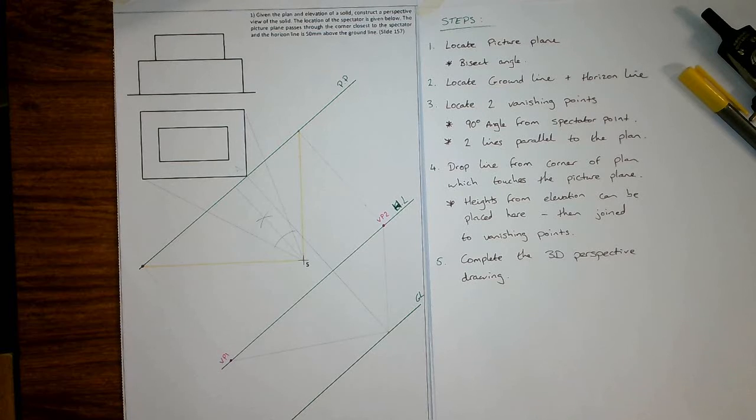The next step then, guys, is going to be to find all our points. You remember, you get your heights from the elevation, and you join all your points from the plan to the spectator, and where they cross the picture plane, we then take them down to our 3D view. I just have to charge up the laptop there, the battery's running low.